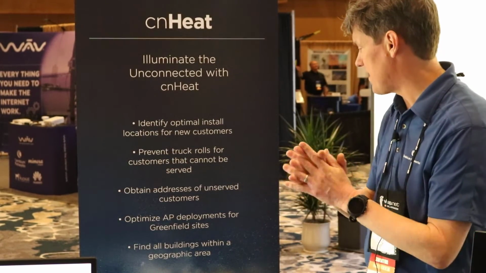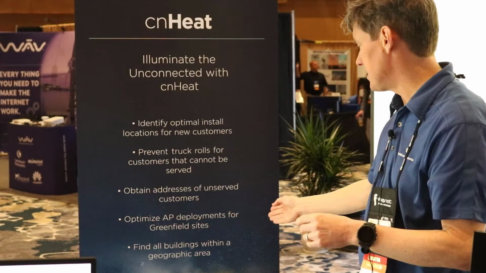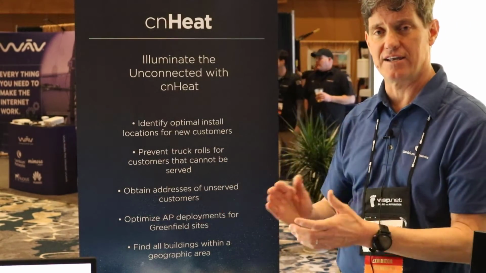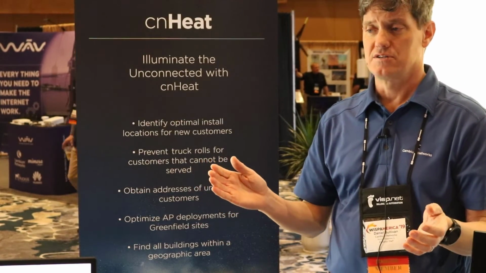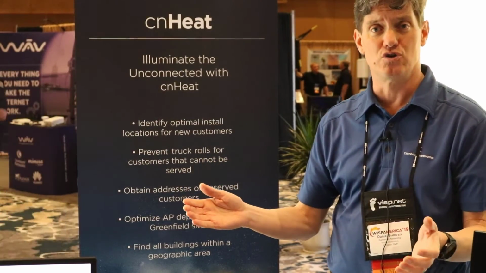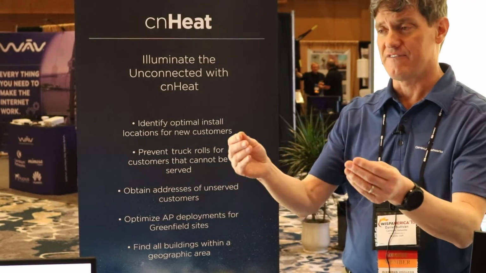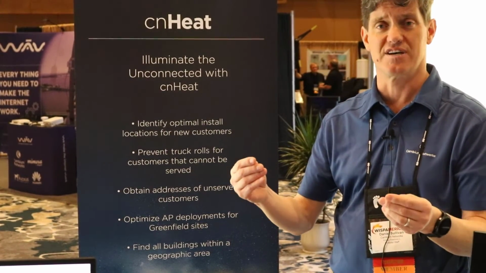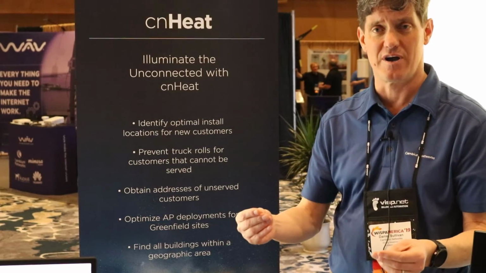And like a last thing that we also provide, it shows here, is in addition to obtaining the addresses, we can find all addresses or buildings in a geographic area. So if you're, for instance, doing a government program like CAF2, then you might want to find all of the addresses in the census area. We can help you do that with cnHeat so that you can make sure that you find those customers and you service them per the government's requirements.